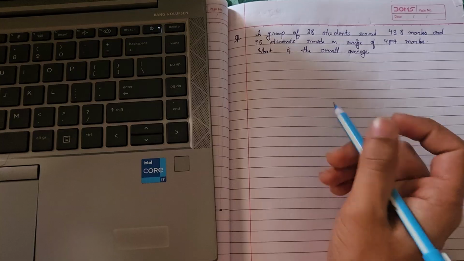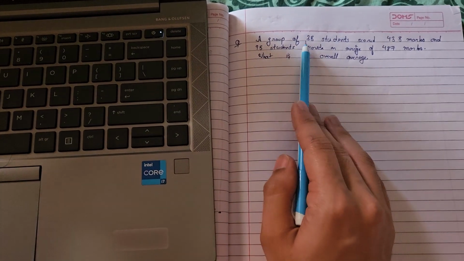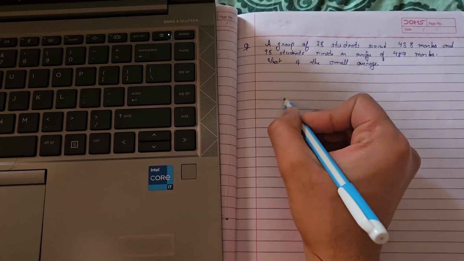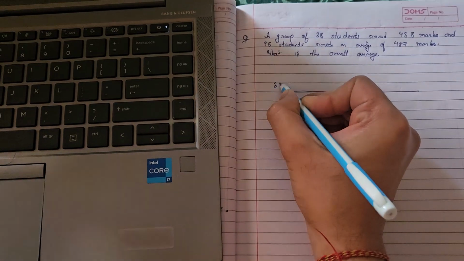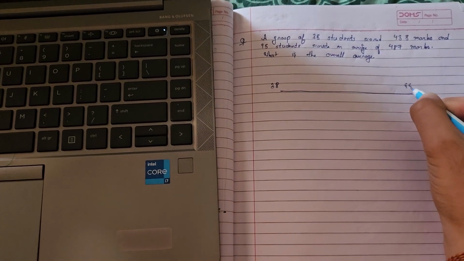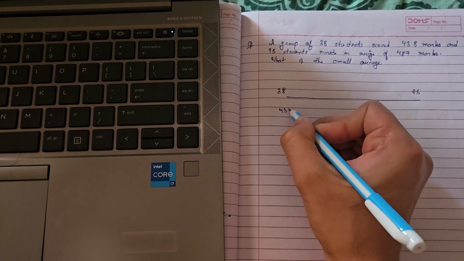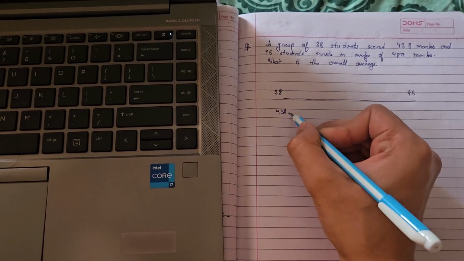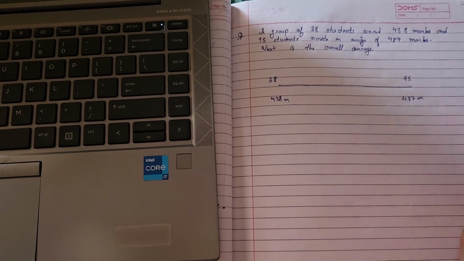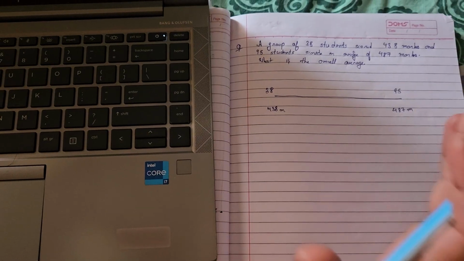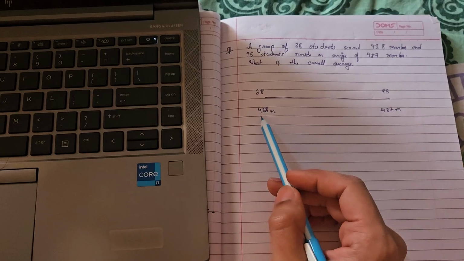So in this, what we will do is, we'll write the number of students or the quantity of the objects on top of a line. So we'll draw a line. I'll write that we have 38 students over here and we have 95 students, right? Now I'll write their marks under it. So this group scored 438 marks and this group has scored 487 marks, correct?